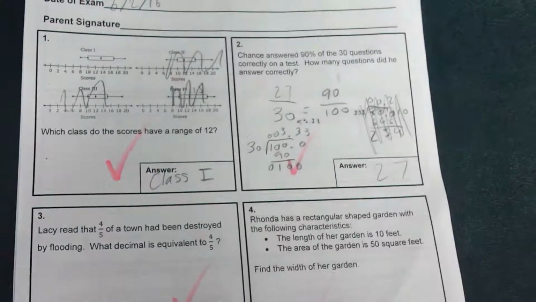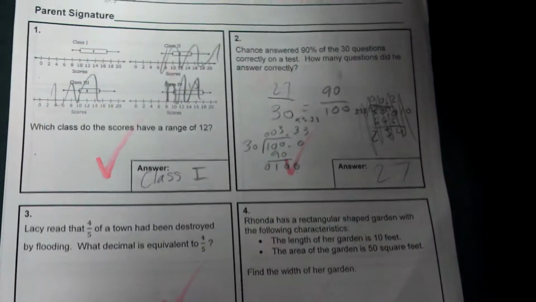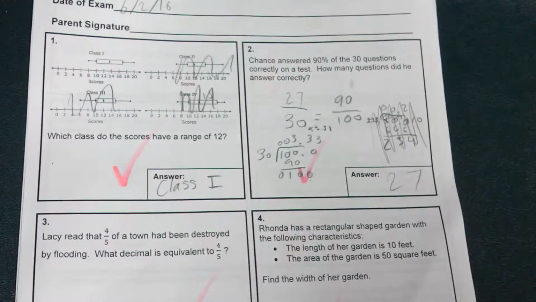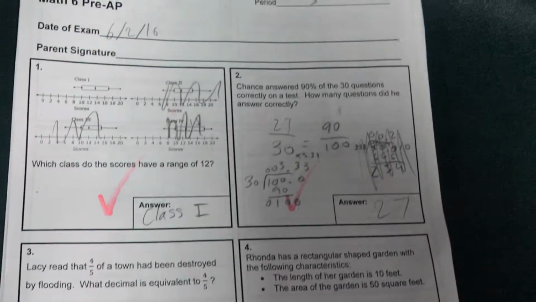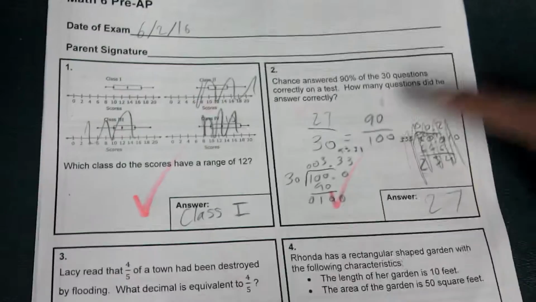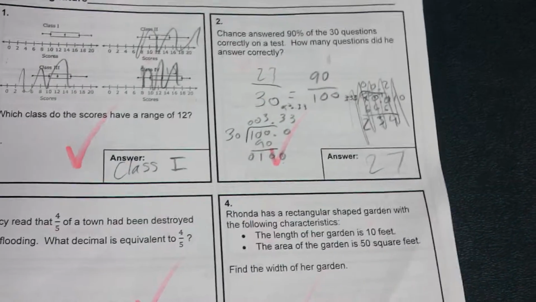Okay, number 2. Chance answered 90% of the 30 questions correctly on a test. How many questions did he answer correctly? There's 30 questions total, and if you had all 30 correct, you would get 100%, and he had 90%, as you can see right there.